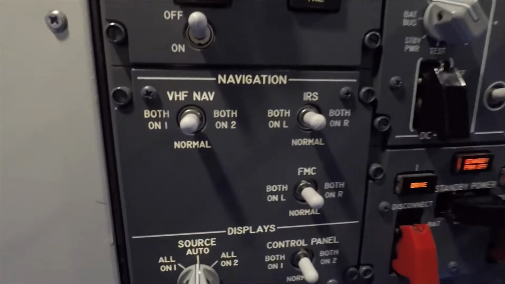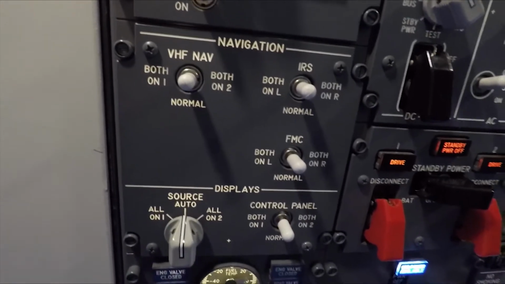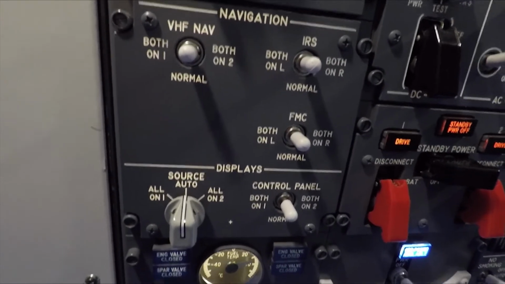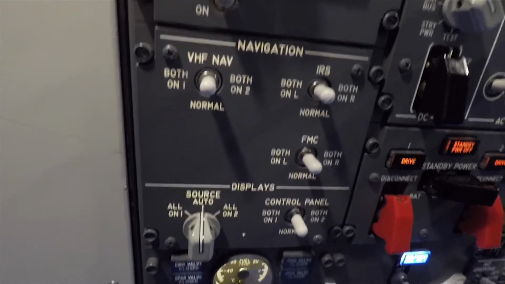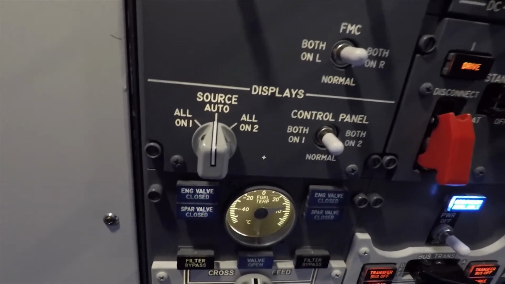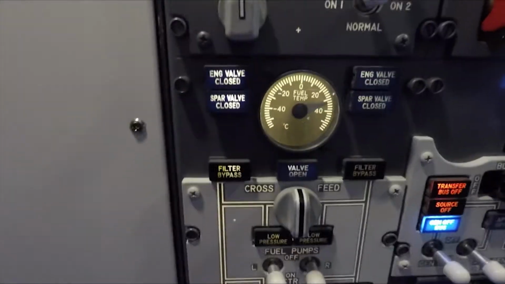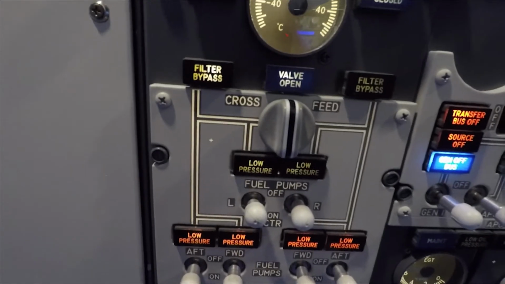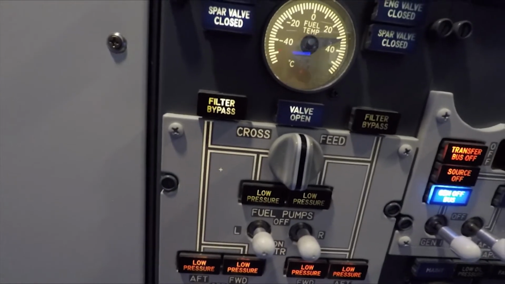The IRS, which is inertial reference system. The FMC, which is the flight management computer, and that's how we set that, whether they're on the captain's or the first officer's side. The same with the displays, we can set that in the same manner. And then we have the fuel temperature gauge, the fuel panel itself, which has the cross-feed switch, which is for feeding fuel from one tank to another.